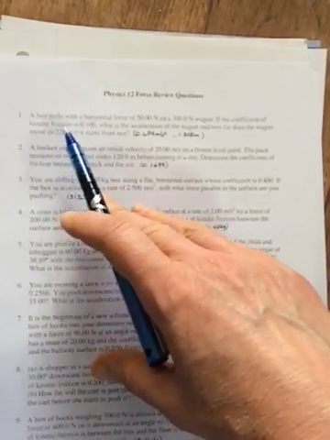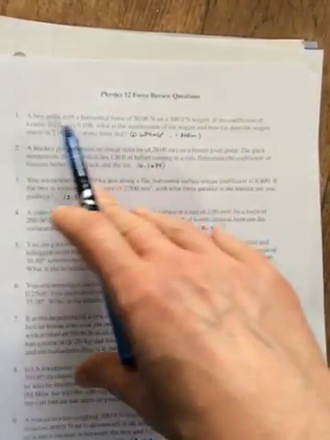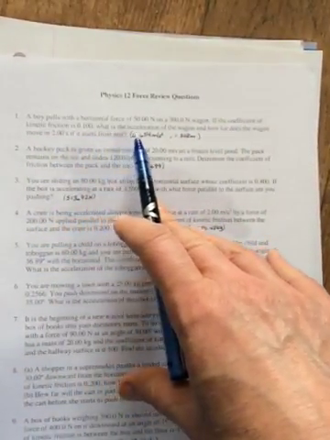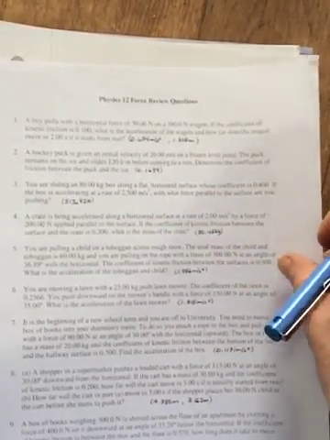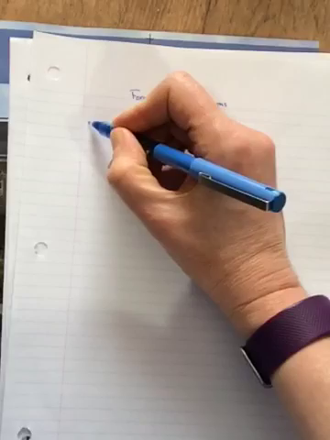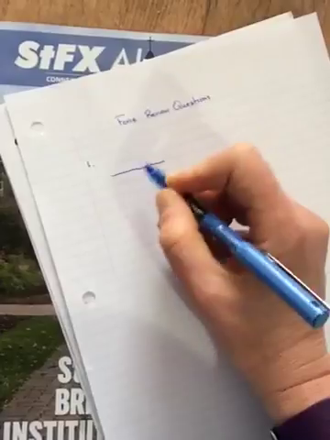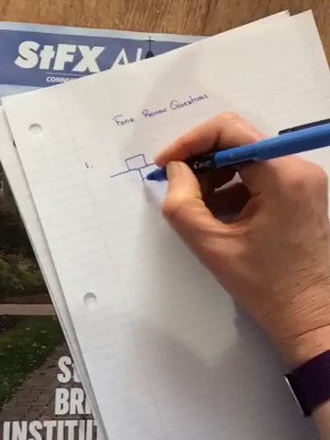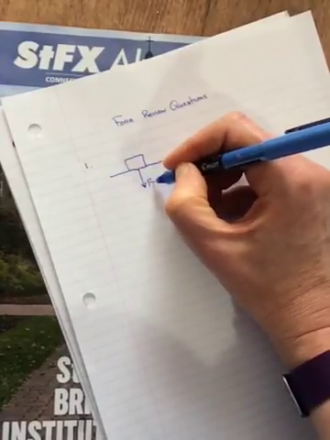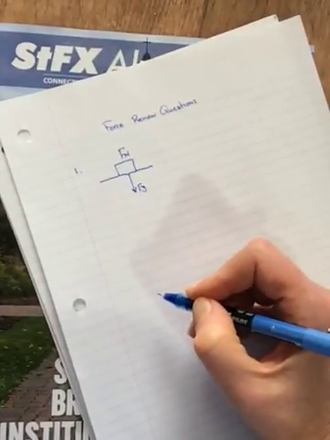It says, a boy pulls with a horizontal force of 50 newtons on a 300 newton wagon. If the coefficient of kinetic friction is 0.1, what is the acceleration of the wagon and how far does it go in 2 seconds? It starts from rest. Okay, so if you remember, the first step on these questions is draw the free body diagram with all the forces acting on it. So usually we just draw a box and then we put in the forces. So there's always gravity, Fg, acting down, and there's always the normal force, Fn, acting up.